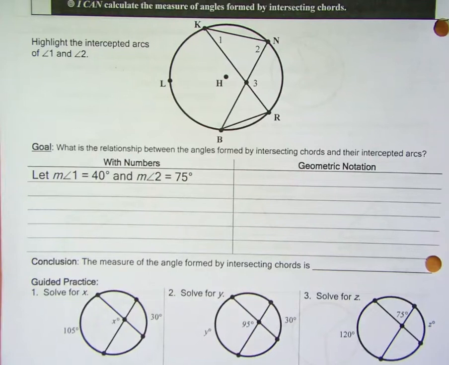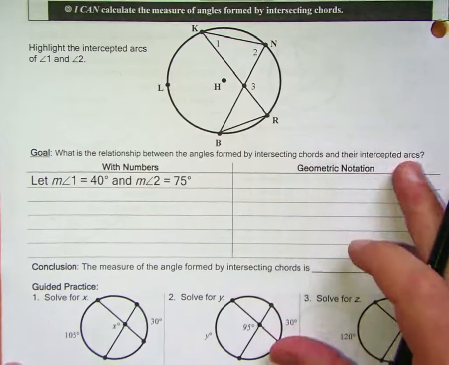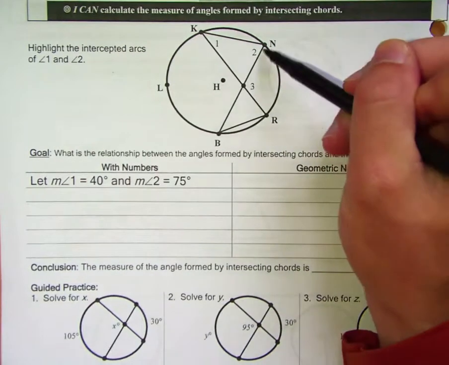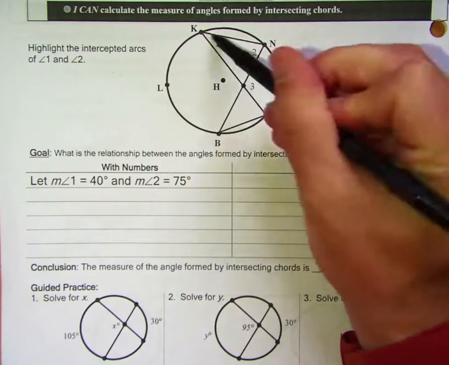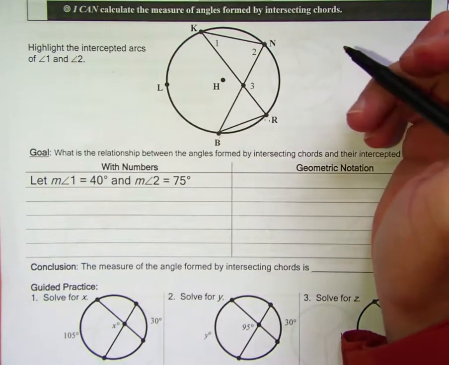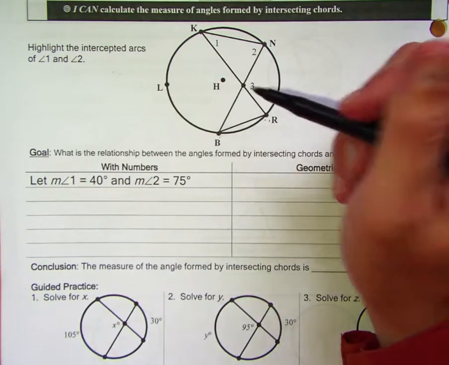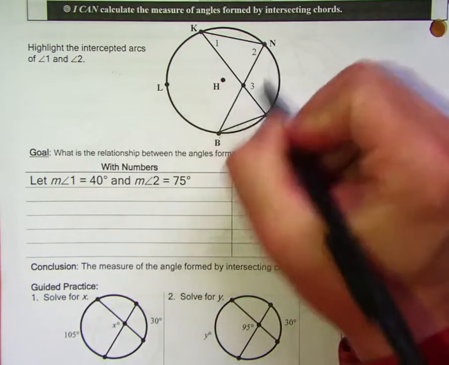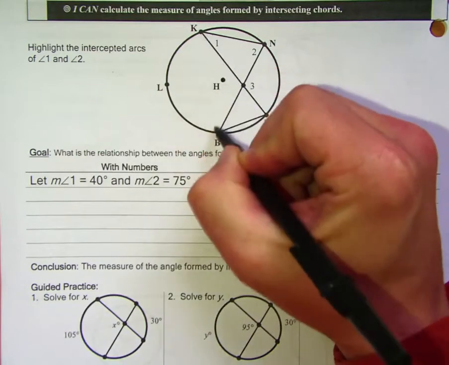Unit 10, Lesson 2: I can calculate the measure of angles formed by intersecting chords. So these are chords, endpoints on the circle. What we want to talk about today is the measure of angles, and we don't have a central angle. A central angle's vertex would be here. So maybe it's something like this.